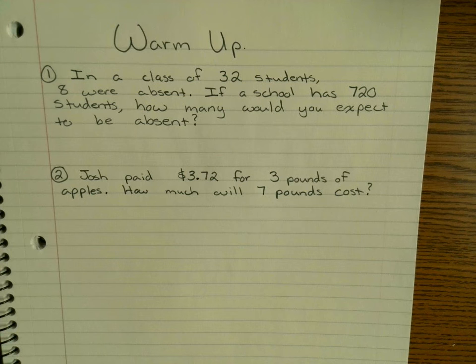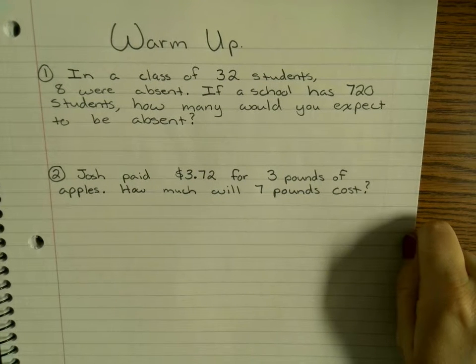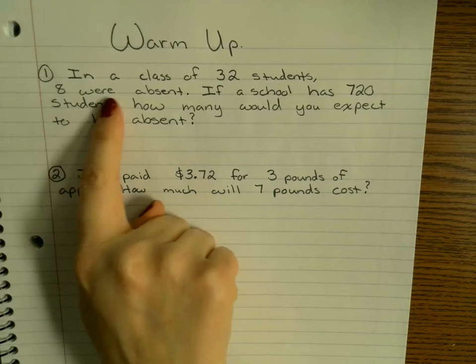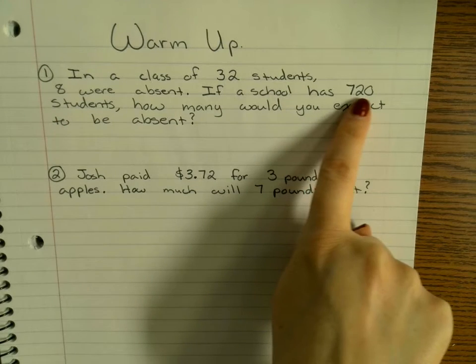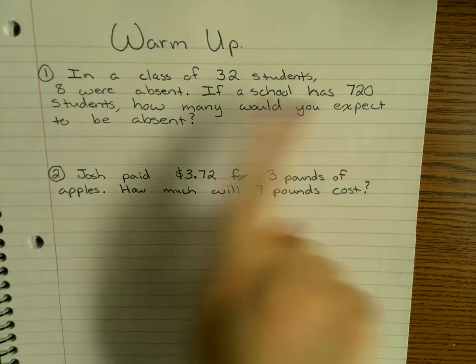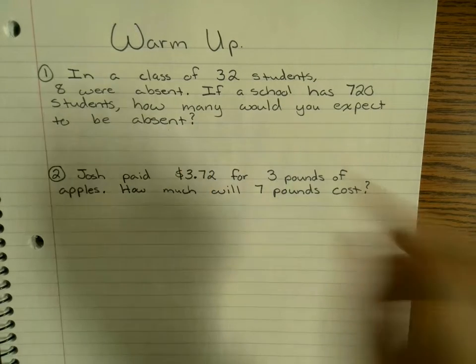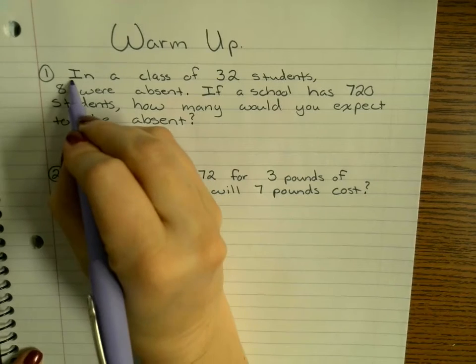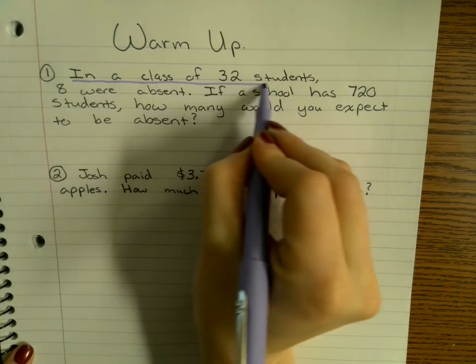Go ahead and go over the warm-up. It says, in a class of 32 students, 8 were absent. If a school has 720 students, how many would you expect to be absent? So the first thing that we're going to do is take the information that we know completely. We know completely that there's a class that has 32 students and 8 of them were absent.